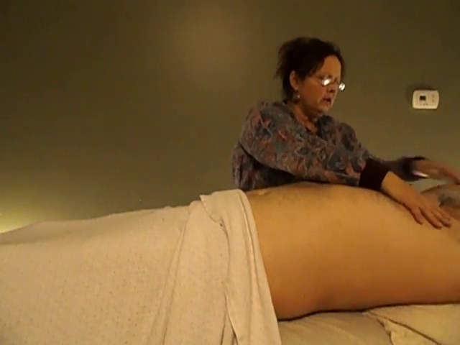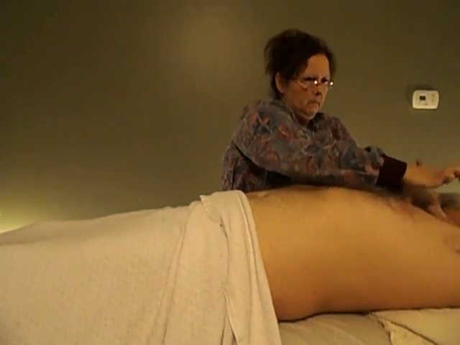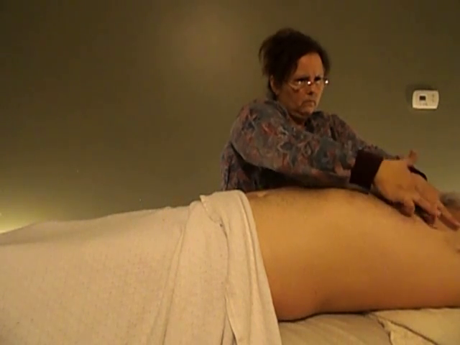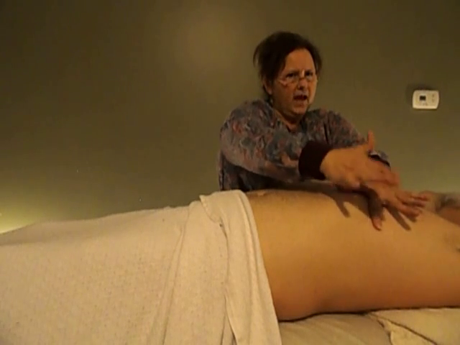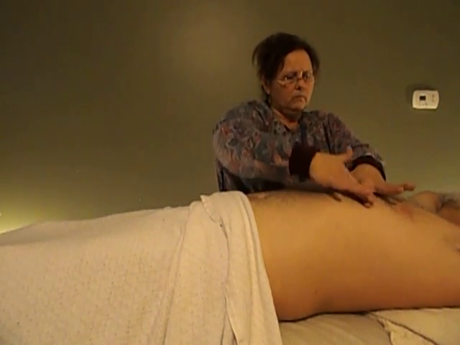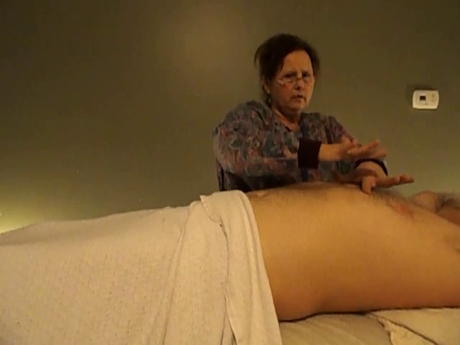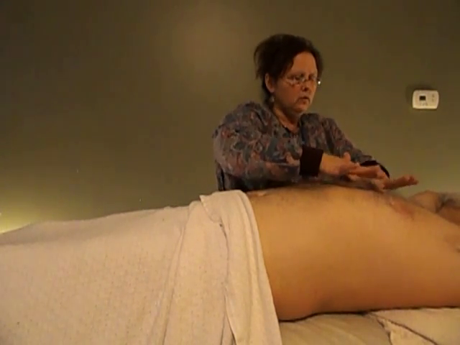I'm going to have him put his arms above his head. I think you can actually hear it better when the arms are up there. And again, it's flat when you get over areas of the bone and muscle.